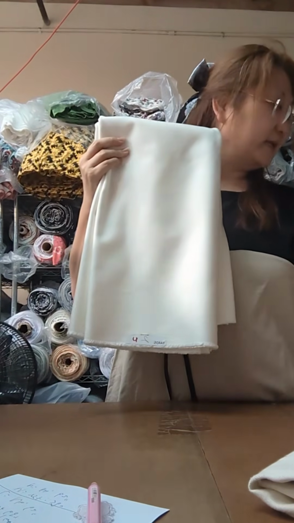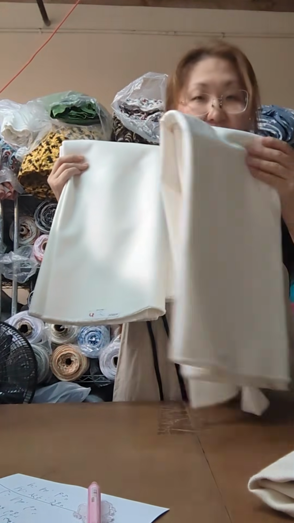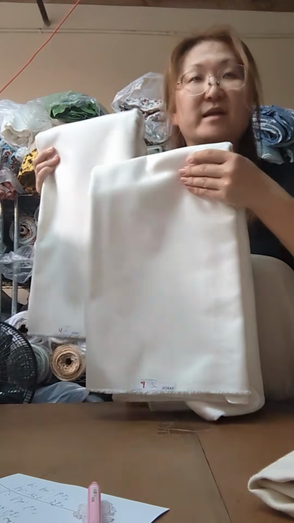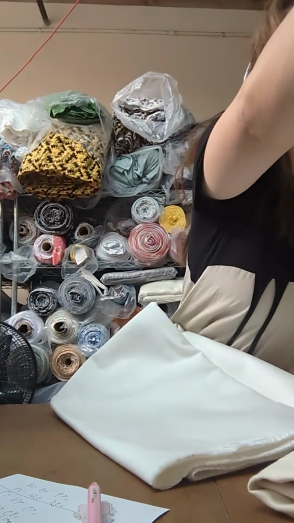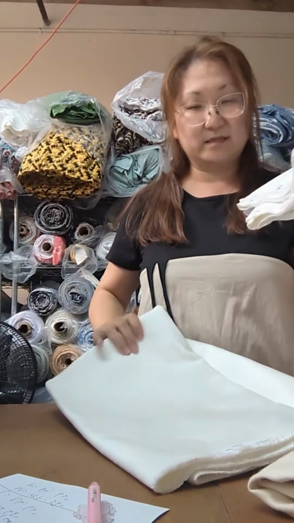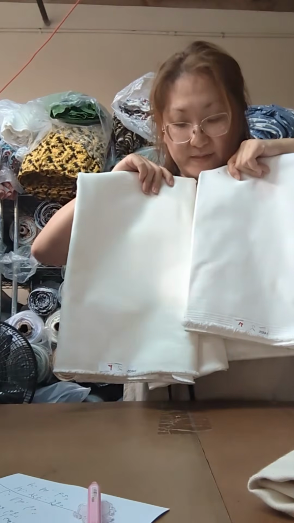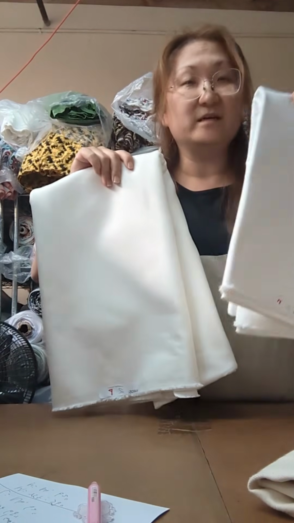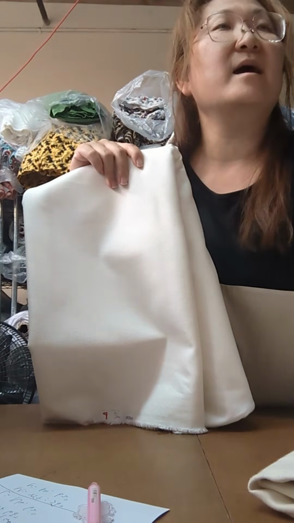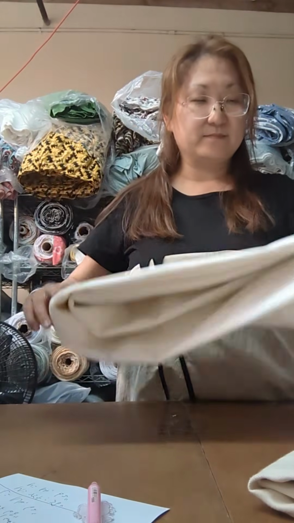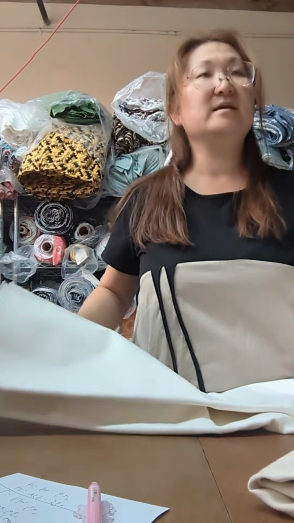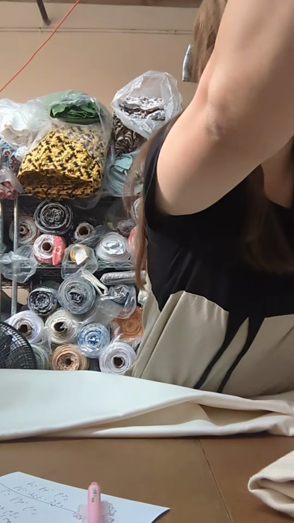Okay, and next piece is P. P again is a little bit brighter white compared to the previous one. P compared to M. Very close, but P is still a little bit creamier than the M. So this is P. Okay, I'll take a look at the P to see stretch info.